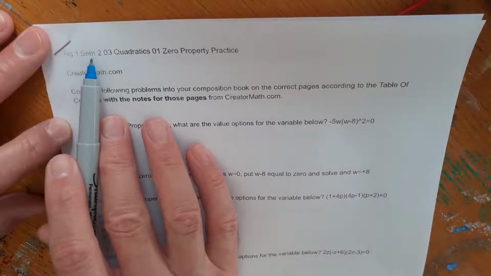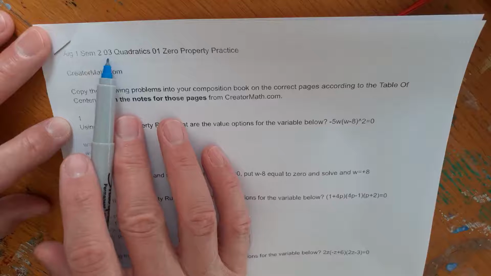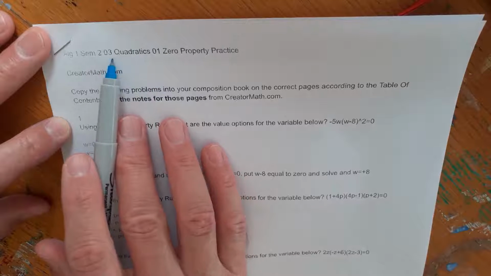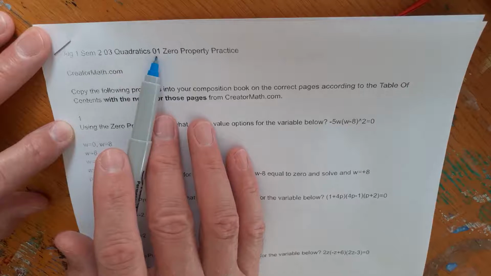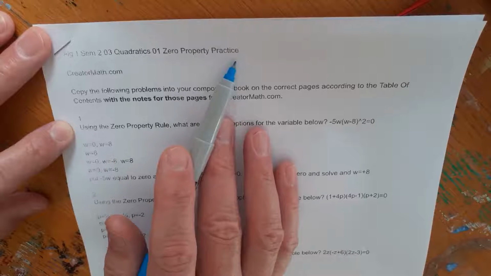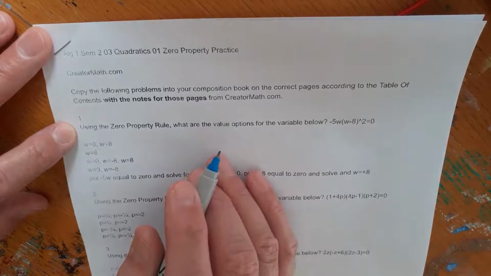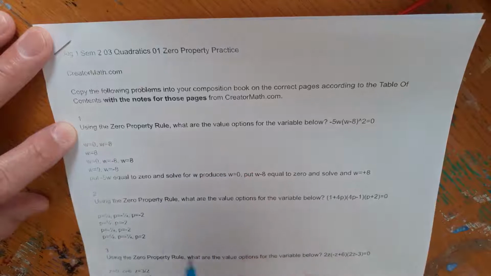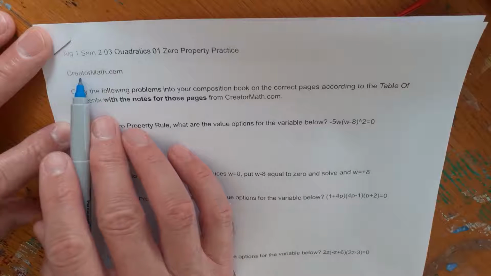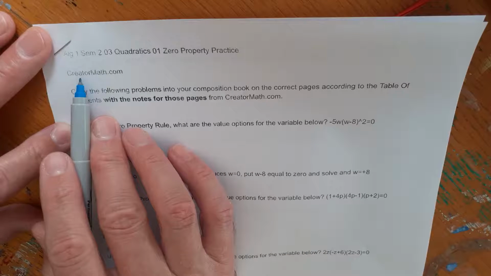This is Algebra 1, Semester 2. It's the third unit called Quadratics. The first lesson in the third unit is called Zero Property Practice. Let's get to that in 1 second. This is on creatormath.com. It's under the Algebra tab.